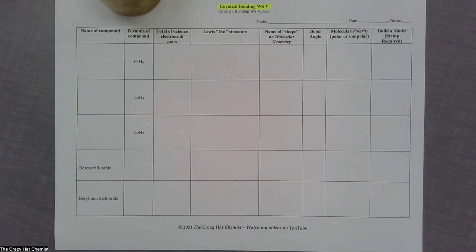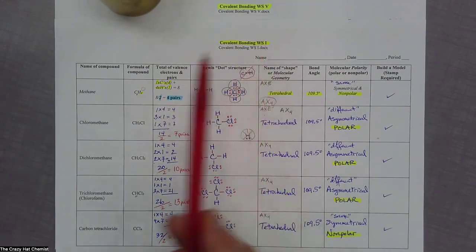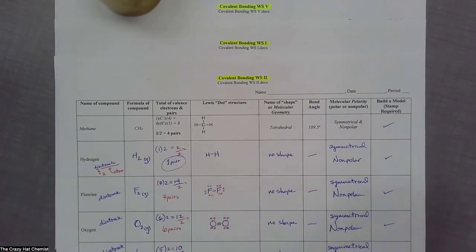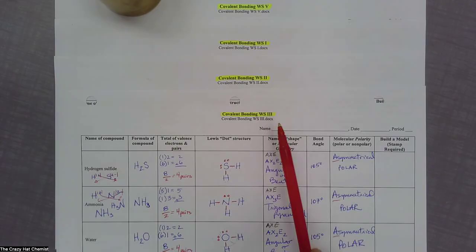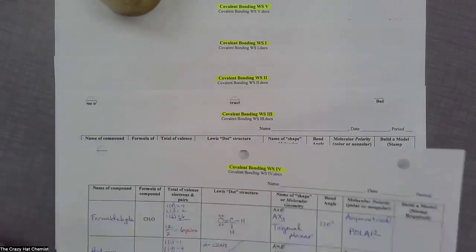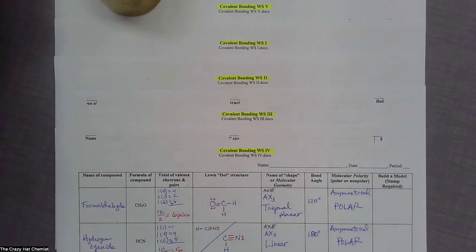Further, prior to watching this video, you need to watch covalent bonding worksheet number 1. You also need to watch covalent bonding worksheet number 2, number 3, and number 4. That is all prior to watching this video.